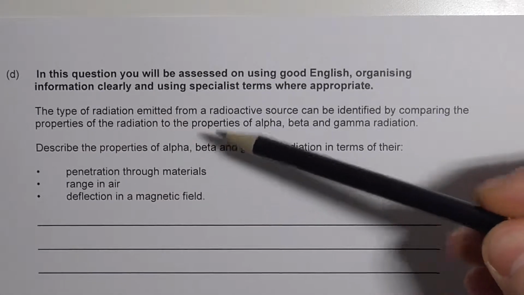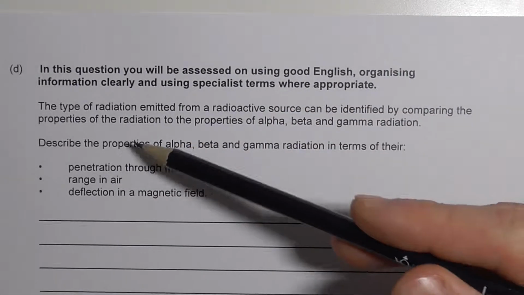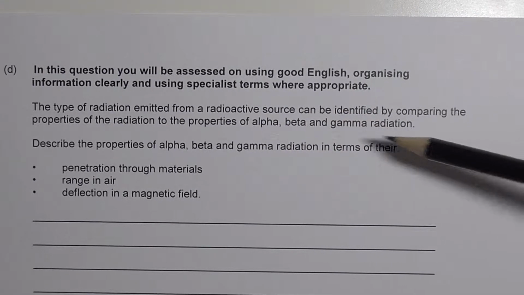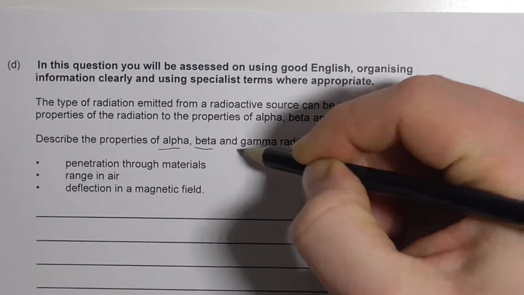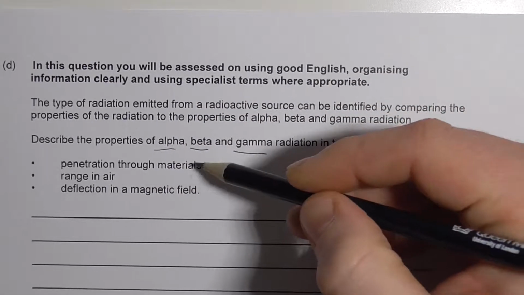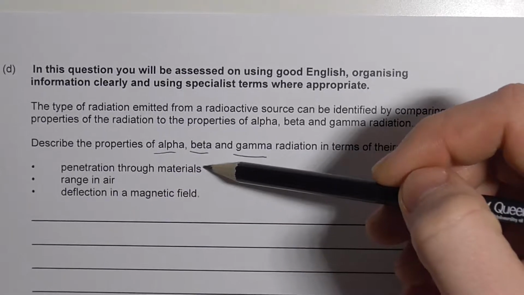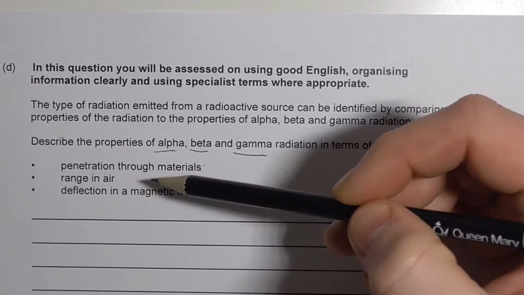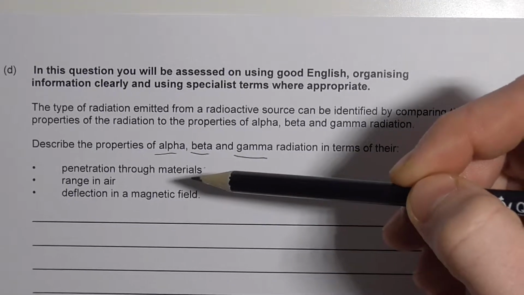The types of radiation emitted from radioactive sources can be identified by comparing properties of the radiation to properties of alpha, beta and gamma. Describe the properties of alpha, beta and gamma in terms of these 3 things. So it wants you to talk about their penetration through materials, that could be here what they're blocked by, their range in air, and their deflection in a magnetic field.